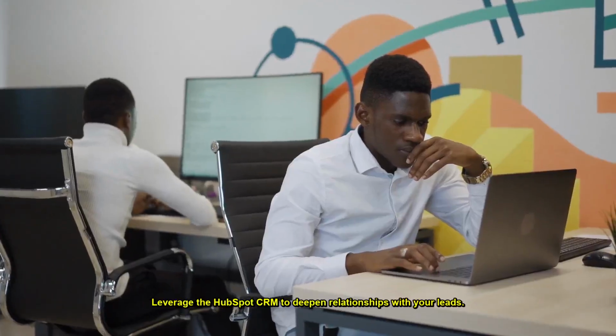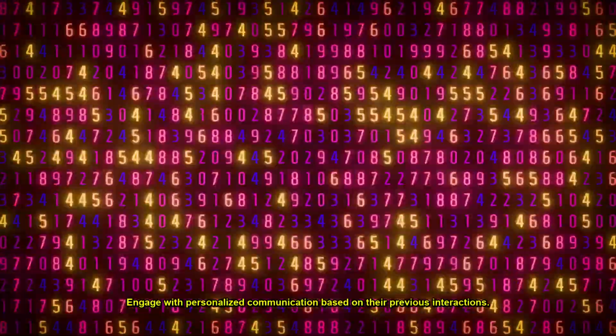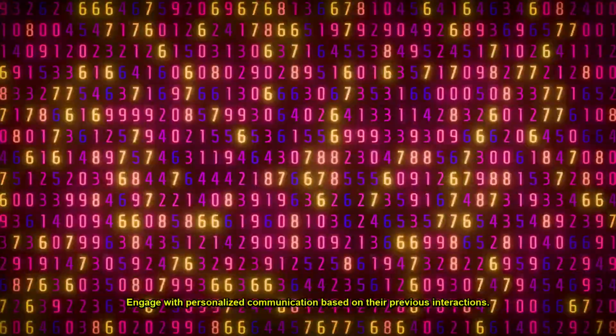Leverage the HubSpot CRM to deepen relationships with your leads. Engage with personalized communication based on their previous interactions.